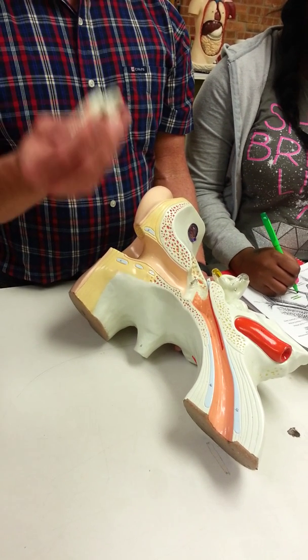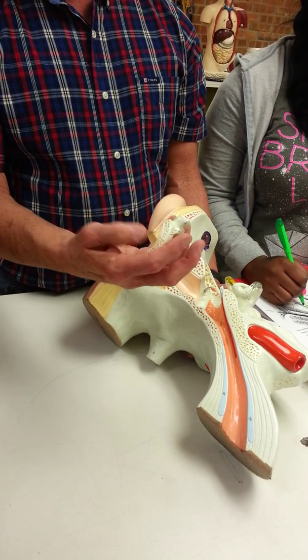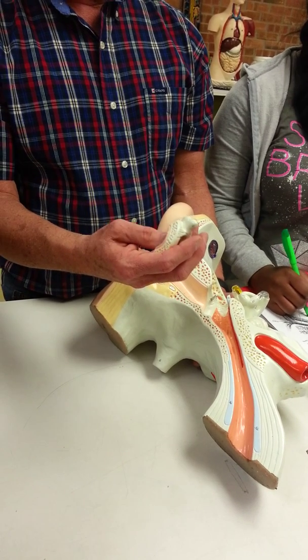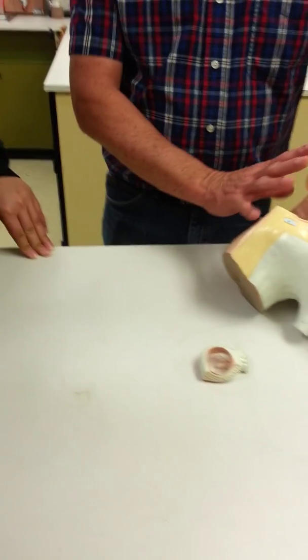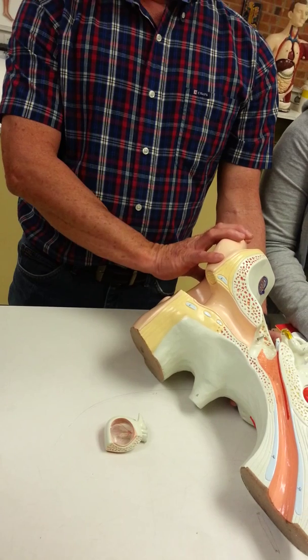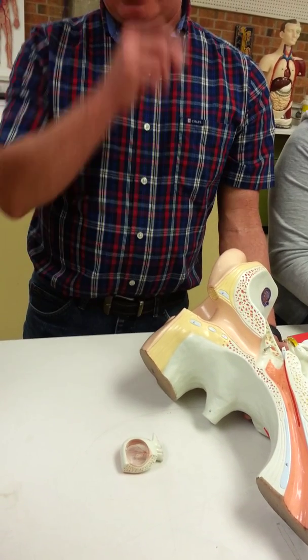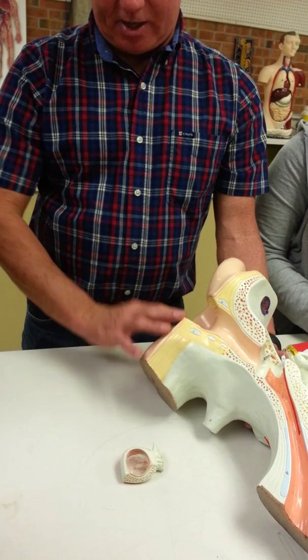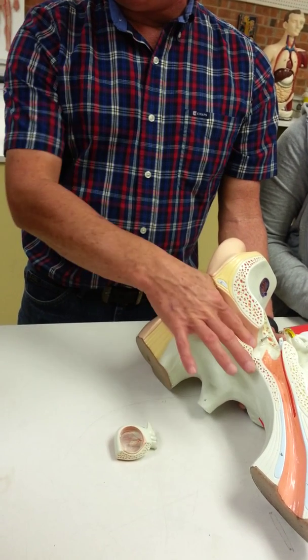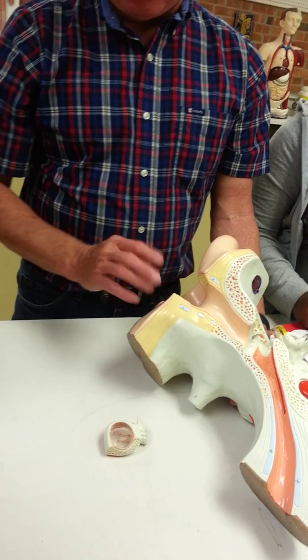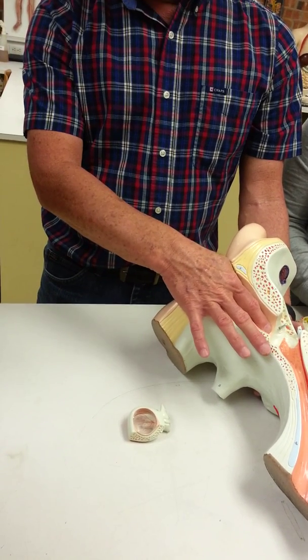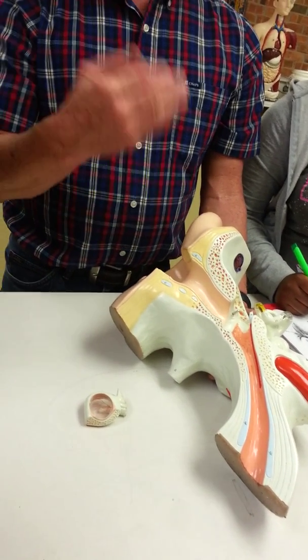So if you're behind the eardrum back here, you're in middle ear. If you're on this side of it, you're on the external or outer ear. So the outer ear consists of this structure here. That's called the auricle, or you can call it the pinna. Some books even call the whole thing the earlobe. But it doesn't matter, but that's the outer structure. This is the external auditory meatus, the channel going in. So the auricle and the external auditory meatus are the only two structures in the outer ear.